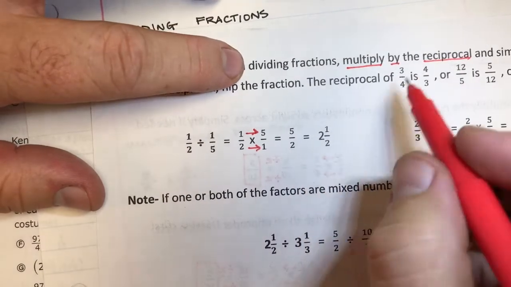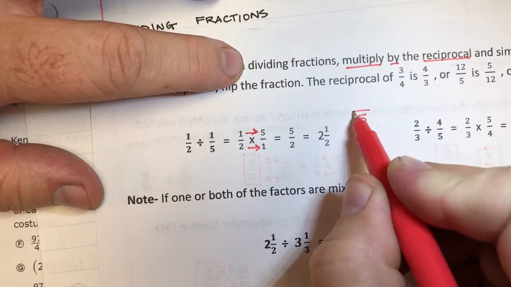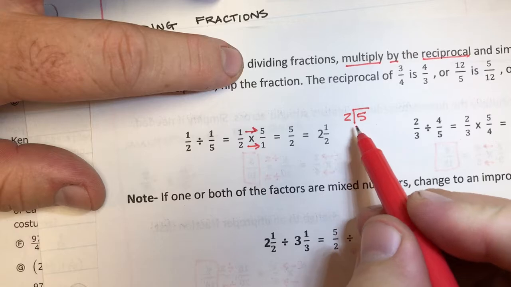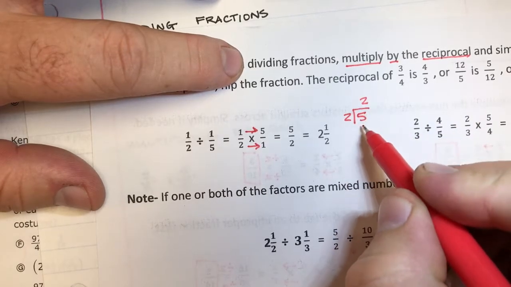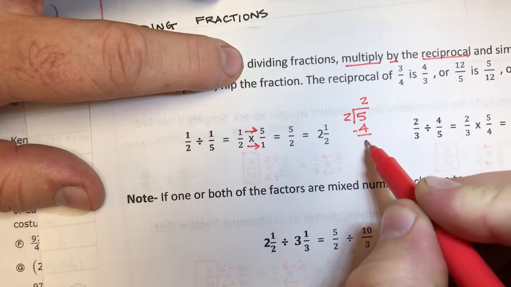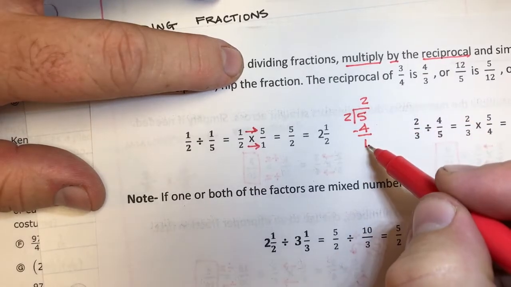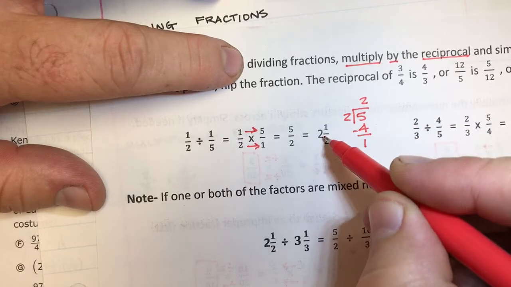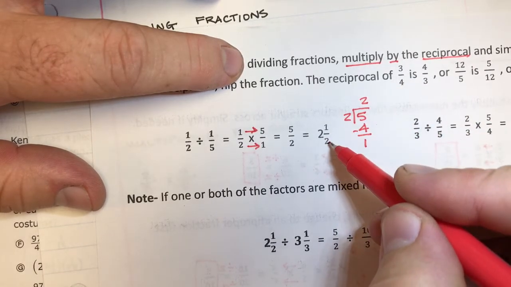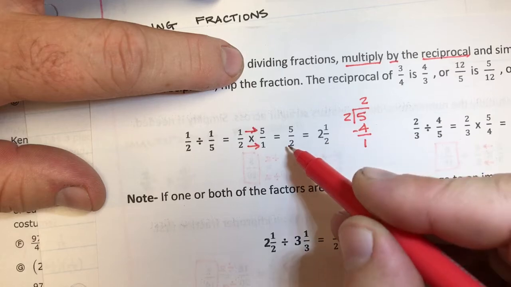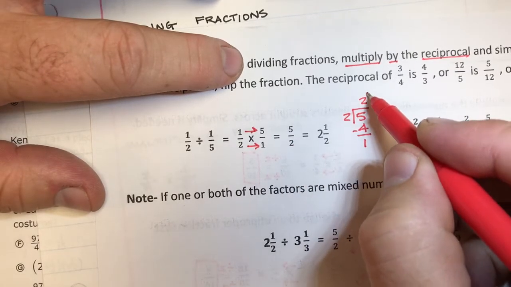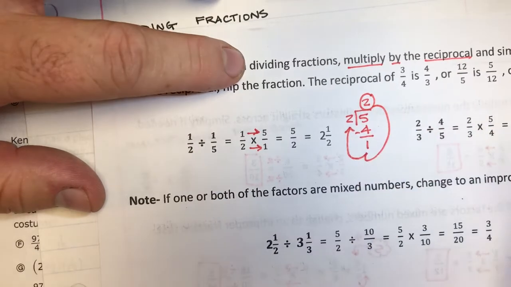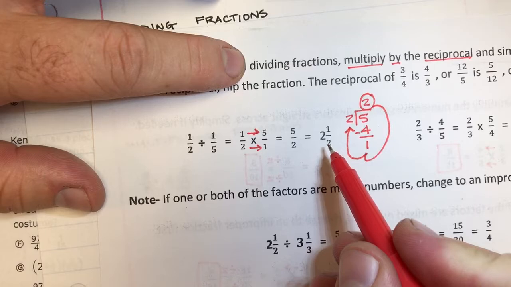One way for students to see that is to literally look at it like this: 5 divided by 2 instead of the fraction 5 over 2. 2 goes into 5 twice. 2 times 2 is 4. Subtract, there's your remainder. So the remainder of 1 is your numerator. The answer 2 is your whole number, and the number you were dividing by is still the same denominator that you had initially. So the way we like to look at it is 2 and 1/2, which is what you have here.